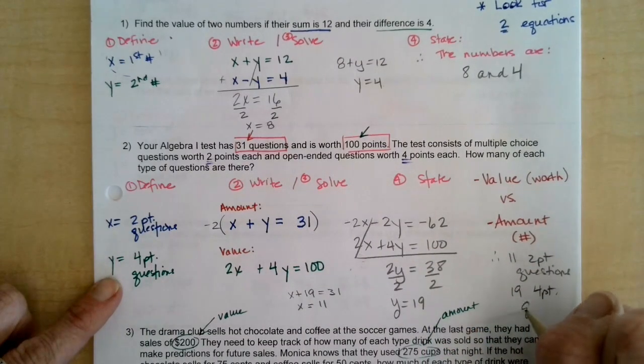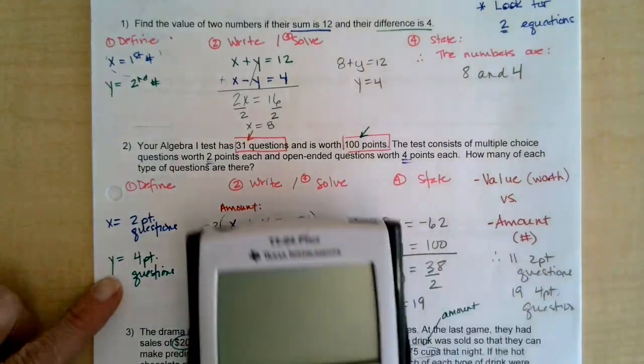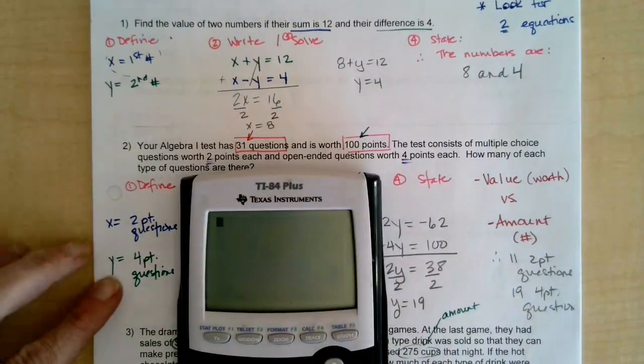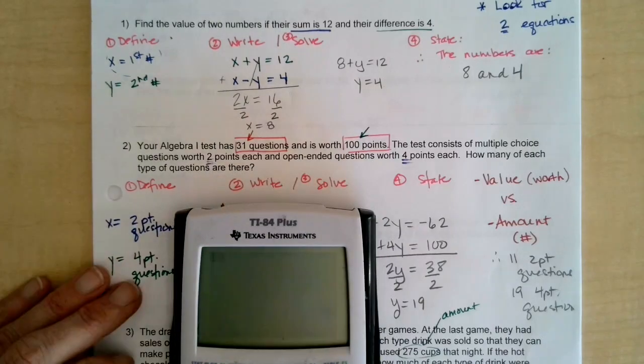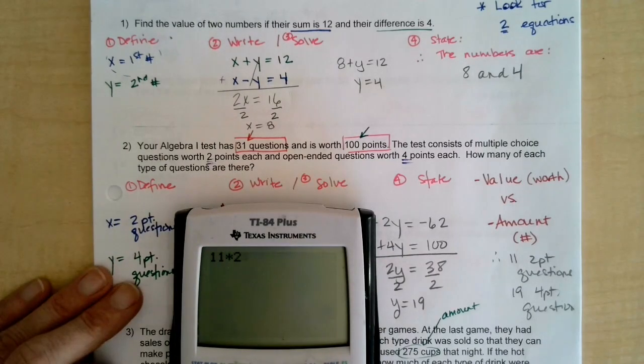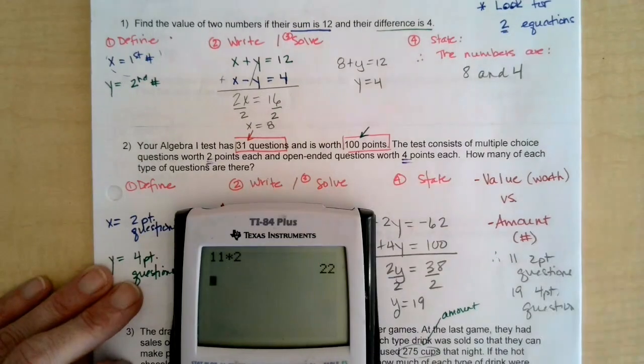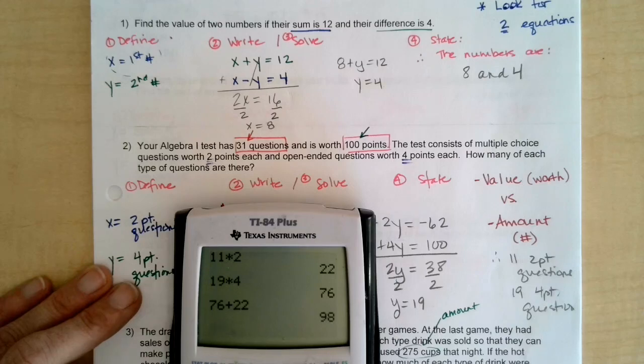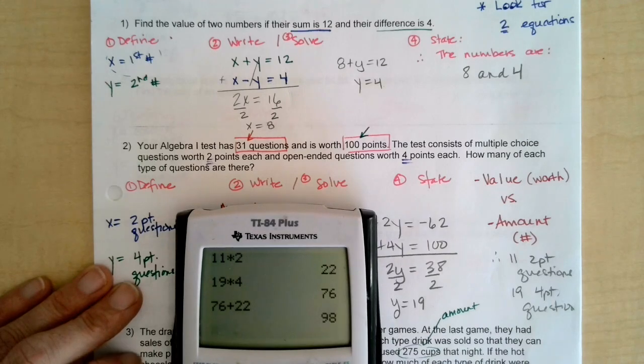4-point questions. And I can check to see if that's right by using my calculator. I can go ahead and see if 11 times 2, that's 22 points, and 19 times 4, that's 76 points. When I add them together, do I get, let's see where my math went wrong. I've got 98.